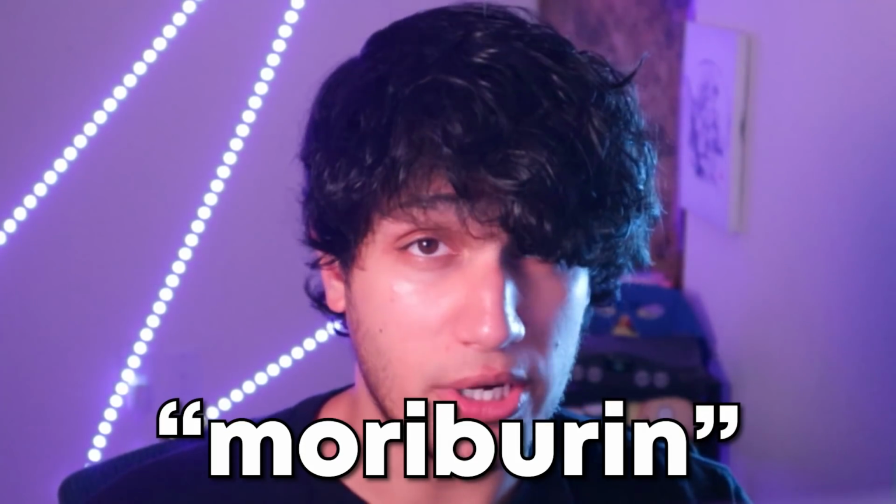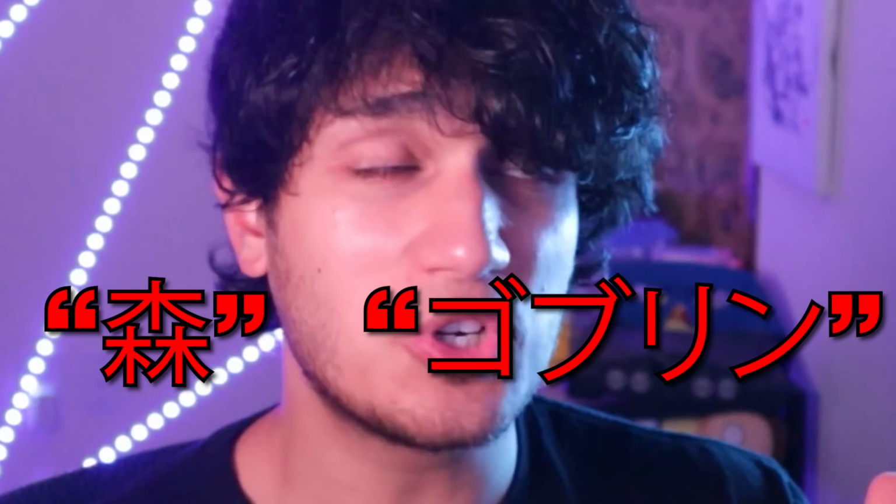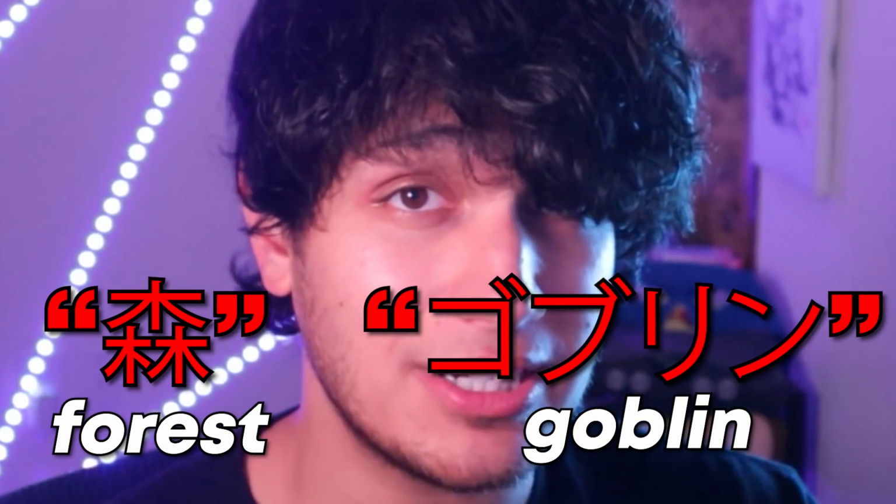for some reason. Now, the Moblin's name in Japanese is actually Moriburin, which is a combination of two words, mori and goroburin, which literally translates to forest goblin. Now, normally in fantasy worlds such as The Legend of Zelda, goblins are a species. Like, you don't have multiple kinds of goblins within the same universe, except for if you're talking about Middle-earth.